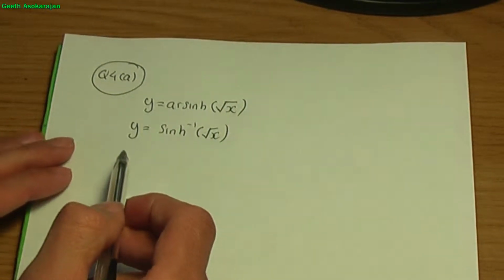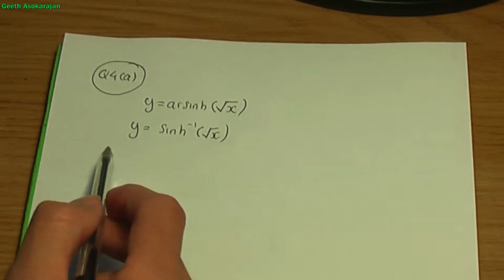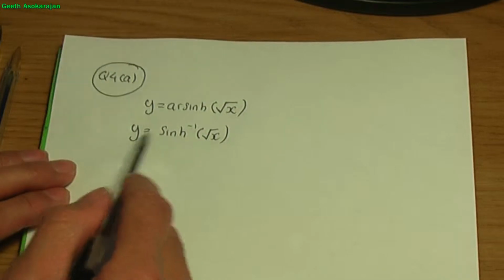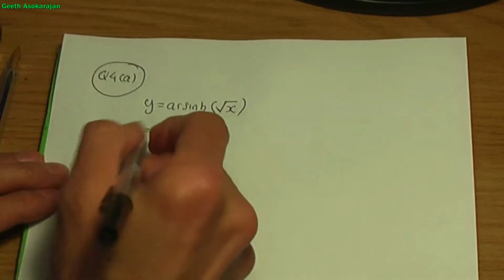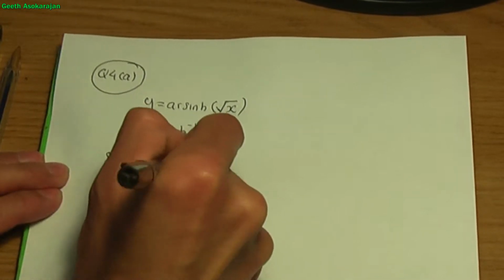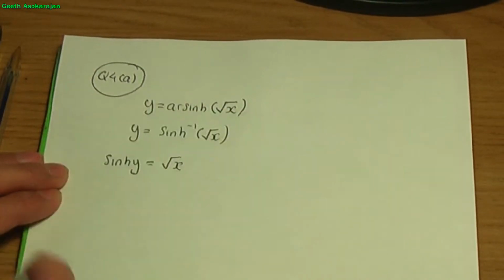Now we need to work out dy over dx, so we need to differentiate. Before I differentiate, I can rewrite this as hyperbolic sine y is equal to root x.